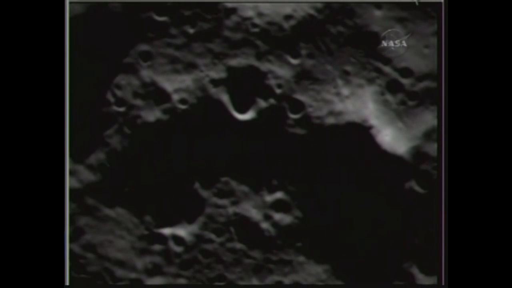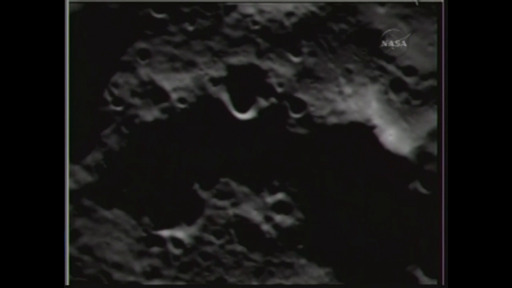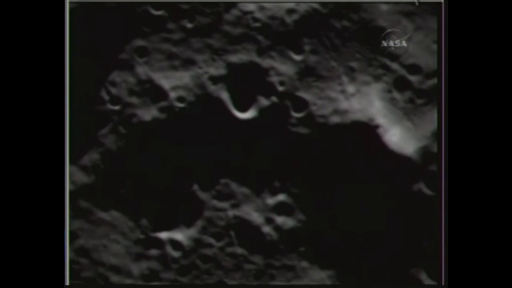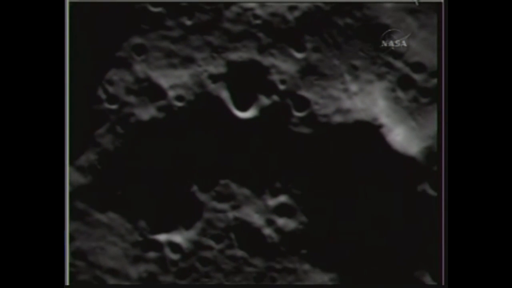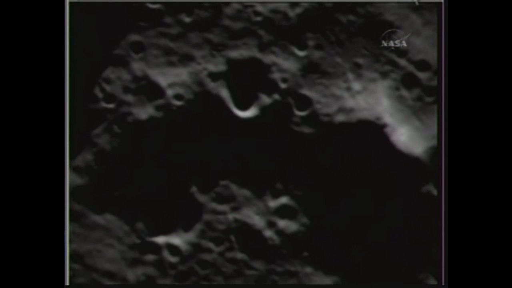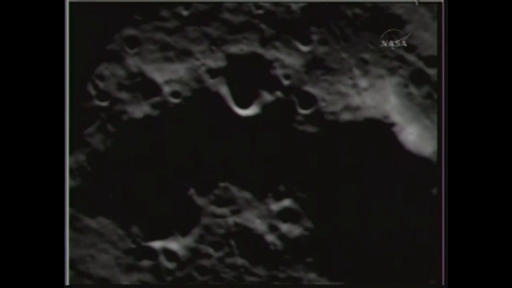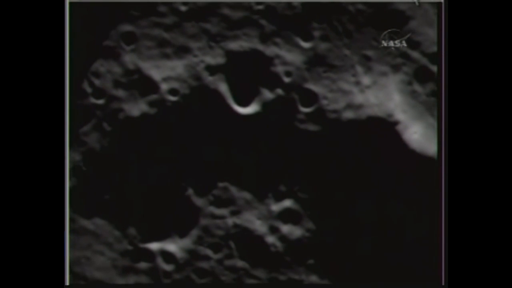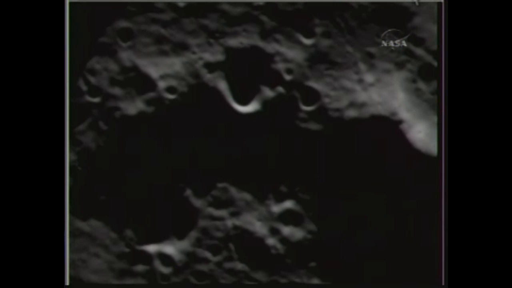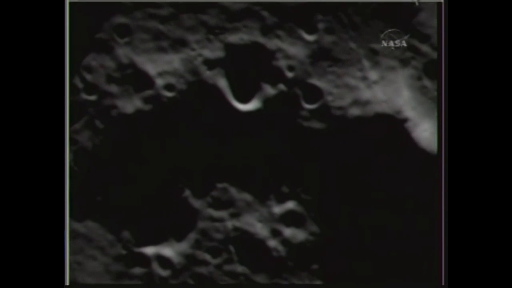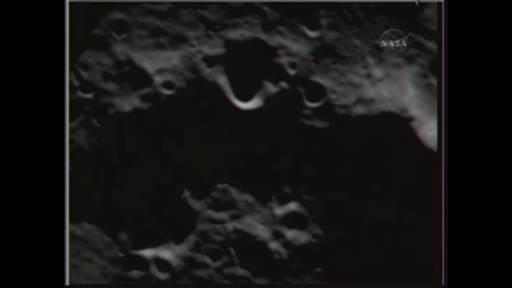This is the last minute before the shepherding spacecraft also impacts the surface of the moon, and the last minutes of flight. We're watching the remaining few seconds of the LCROSS mission as we approach very rapidly the surface of the Cabeus crater.